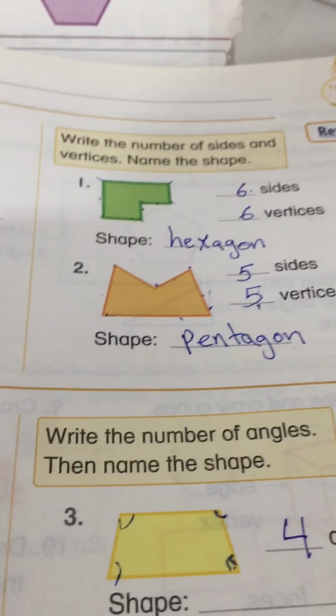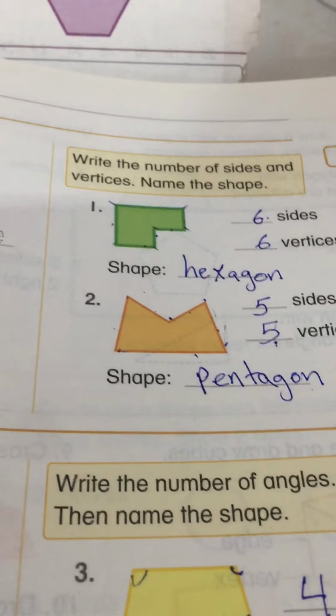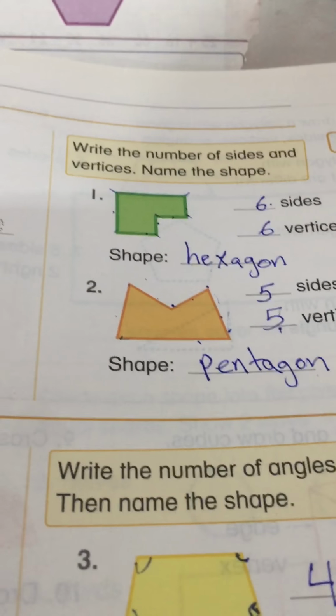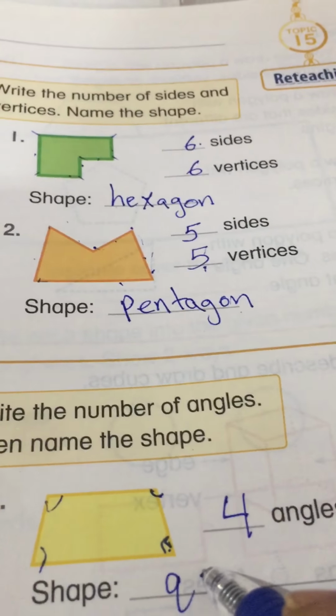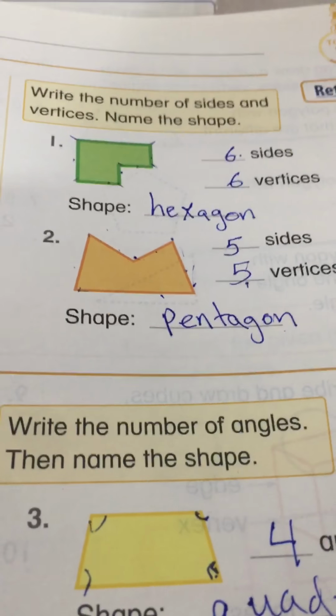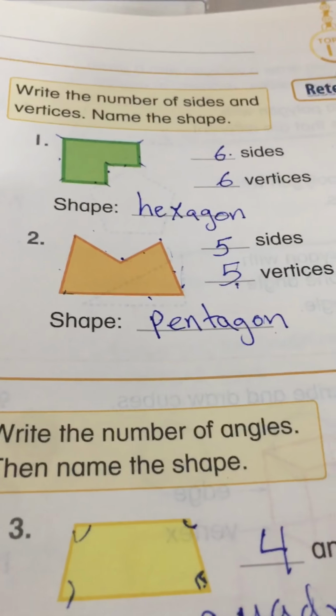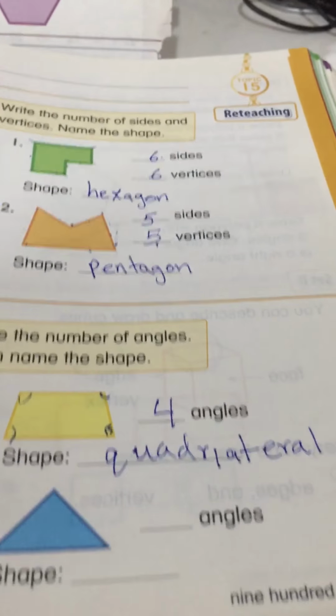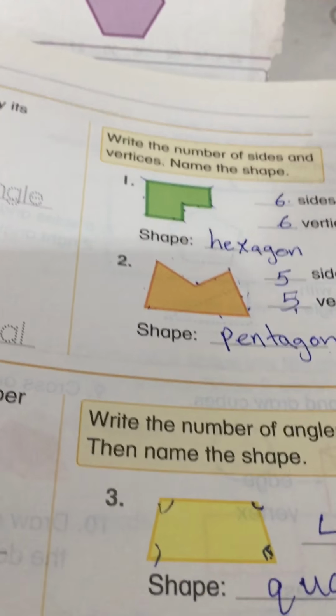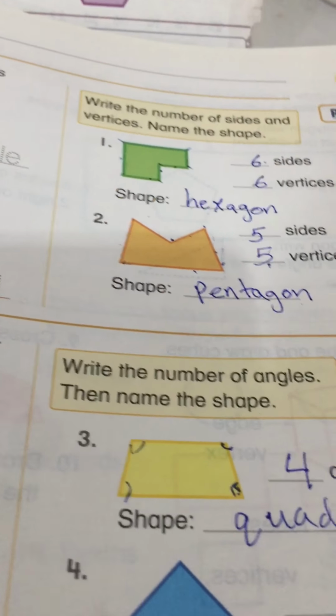Do you remember what shape has 4 angles and 4 sides? So it's a quadrilateral. So write down the name, quadrilateral.